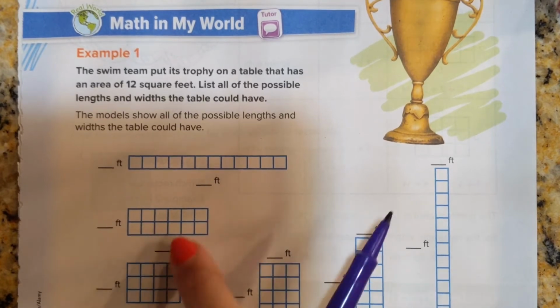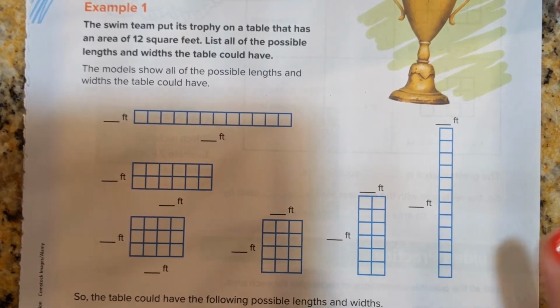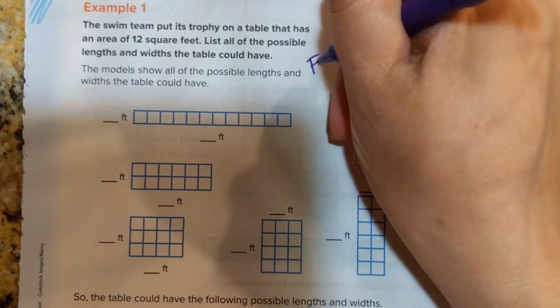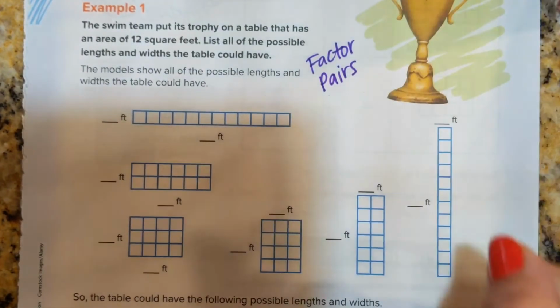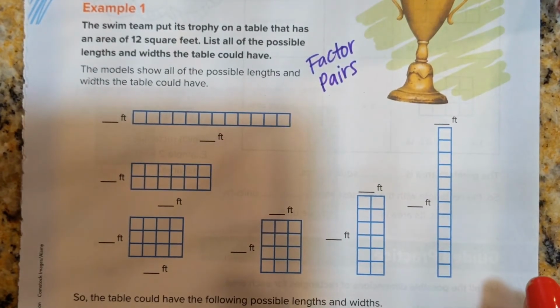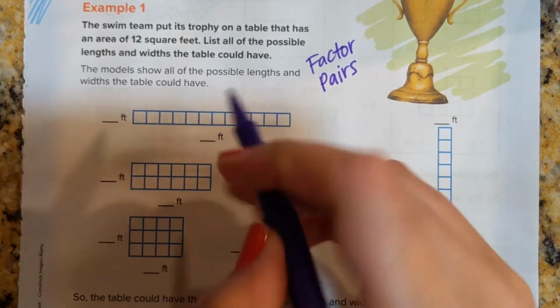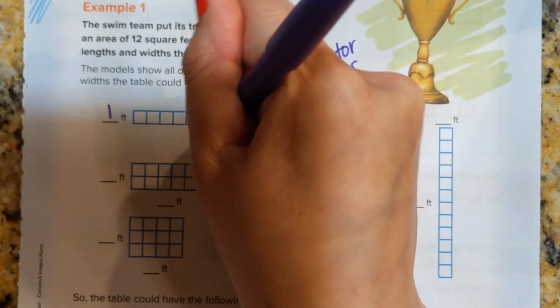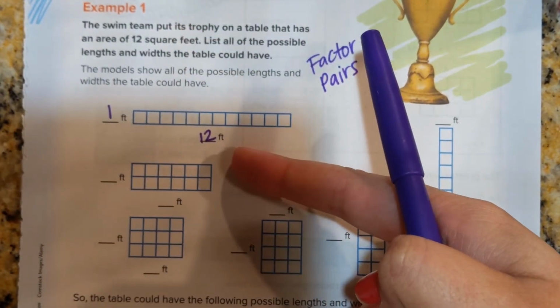Okay, so these models show all of the possible lengths and widths that the table could have. They did that for you. But I'm going to give you another vocab word for this. Factor pairs. If I have 12, all I need to do here is find all of the factor pairs for this. So we have 1 by 12. 1 times 12 is 12. 1 and 12 are a factor pair of 12.